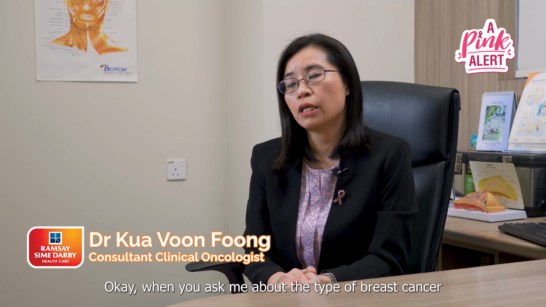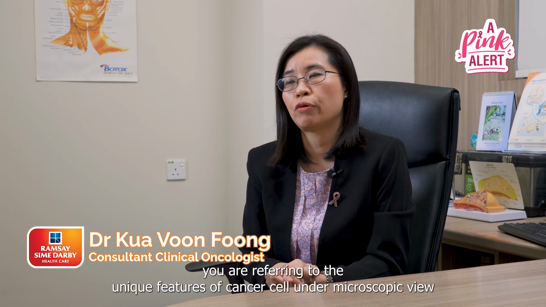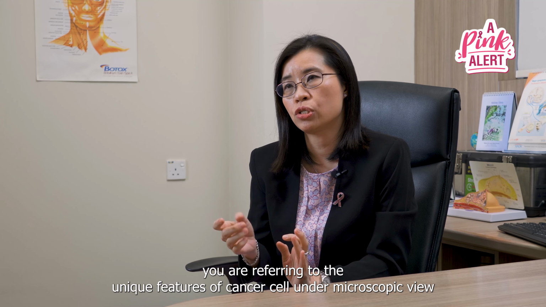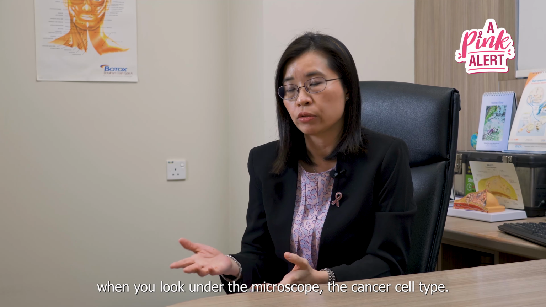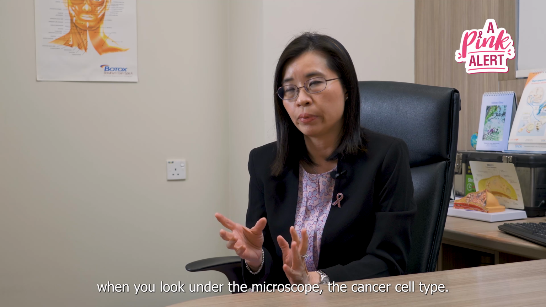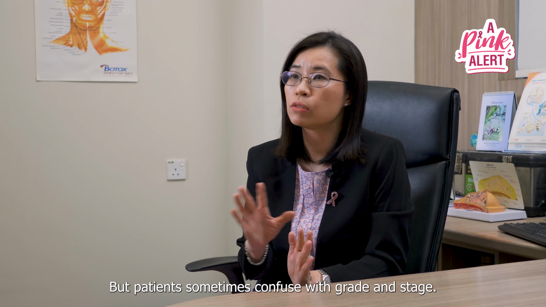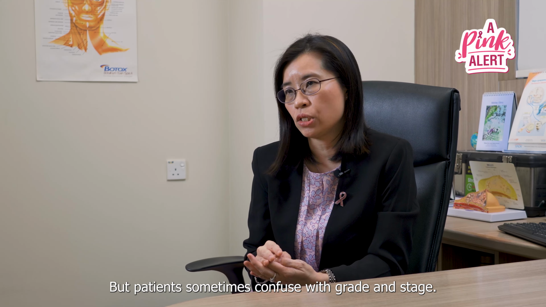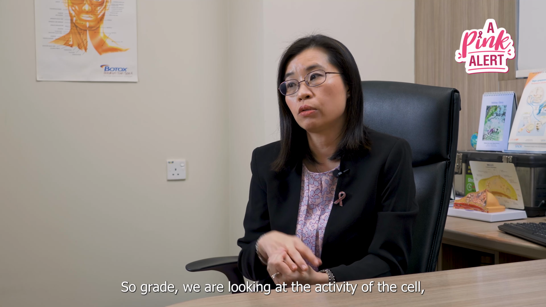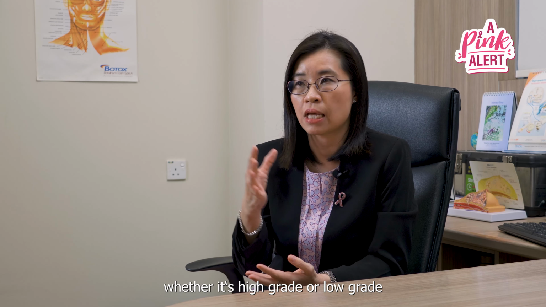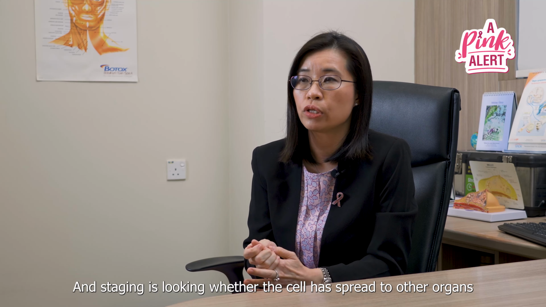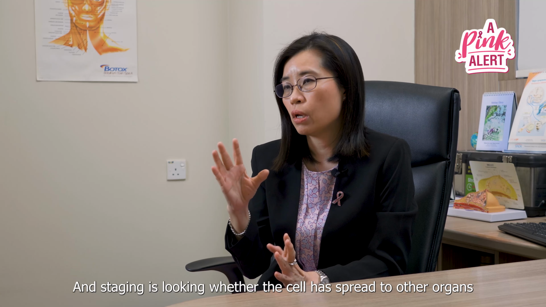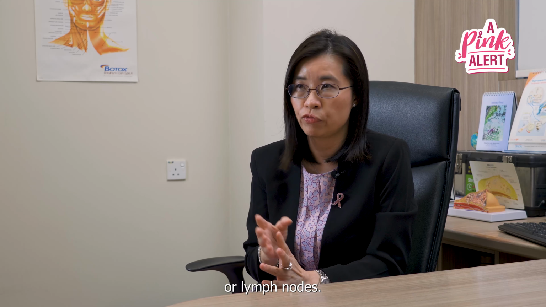Okay, when you ask me about the type of breast cancer, you are referring to the unique features of the cancer cell under microscopic view. When you look under the microscope, that is the cancer cell type. But patients sometimes confuse it with grade and stage. Grade looks at the activity of the cell, whether it's high grade or low grade. So that's different from type. And staging looks at whether the cancer has spread to other organs or lymph nodes.